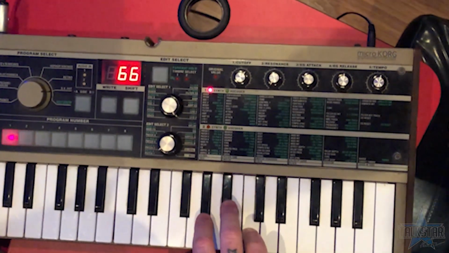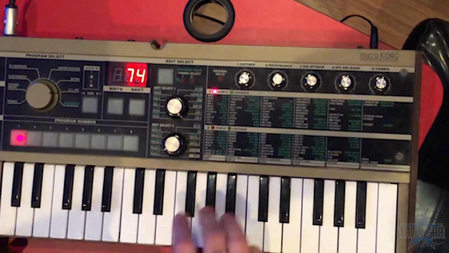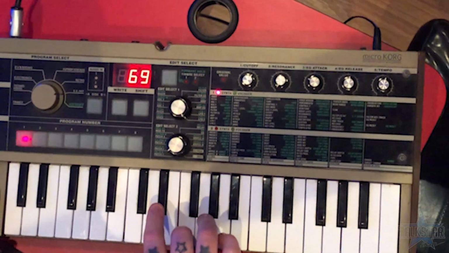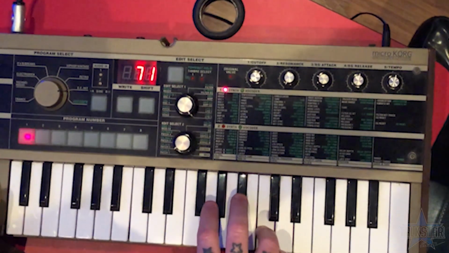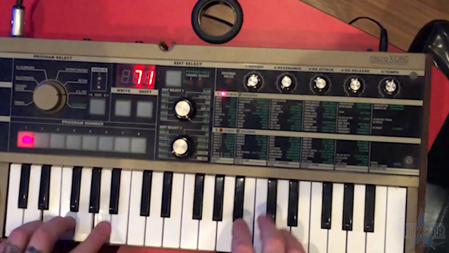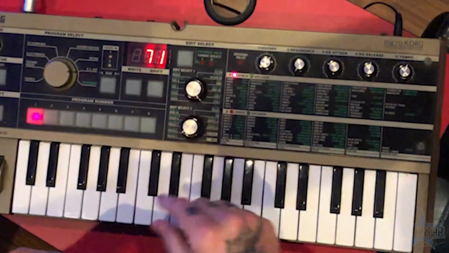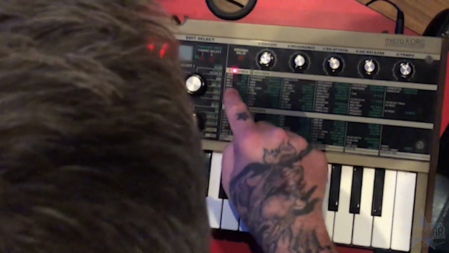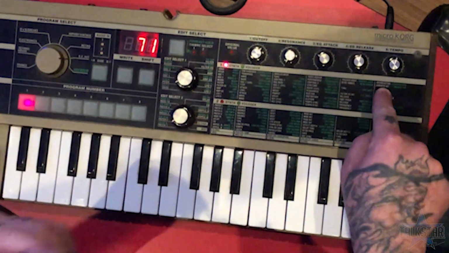A little faster. Too fast. A little faster. Whatever you like. Kind of good, 71. And if you want the depth of that vibrato, we have to go back to pitch. So I can click up, and that is our vibrato interval.